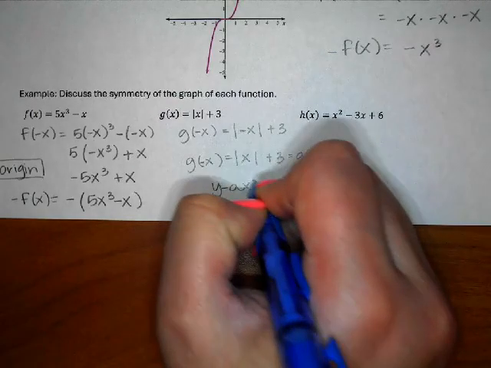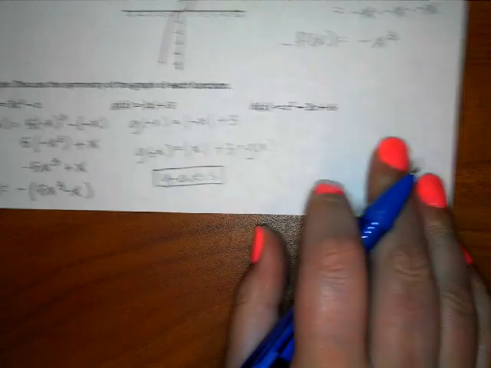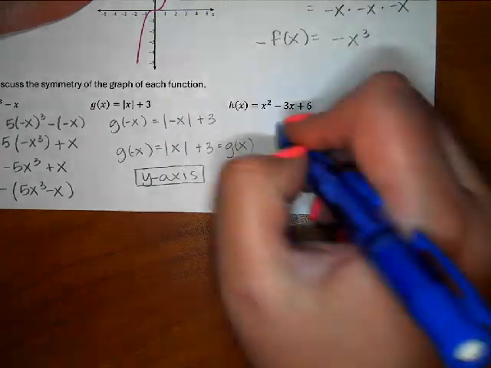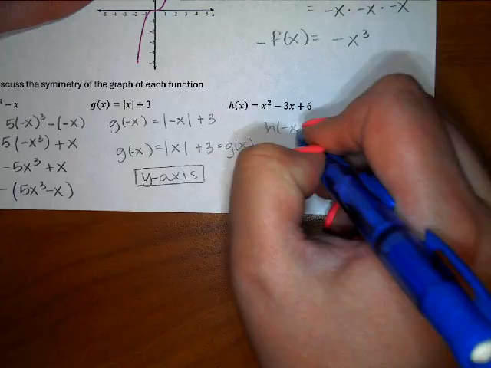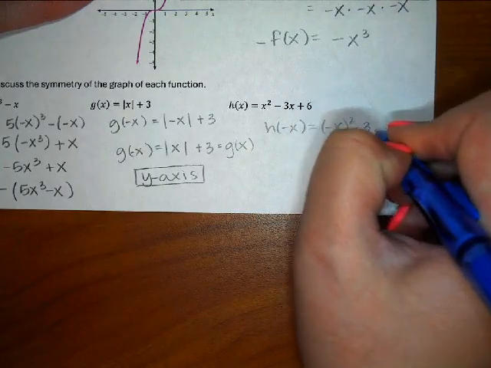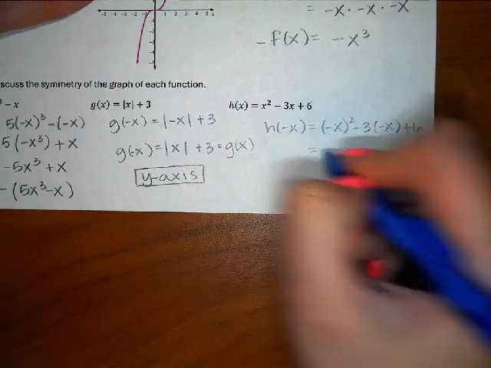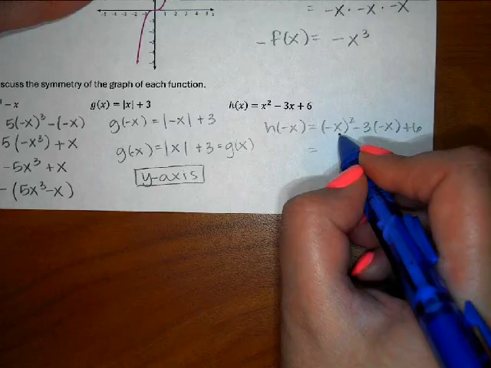All right, here I'm going to plug in the negative x and see what happens. So negative x times itself is x squared, minus 3 times negative x is positive 3x.